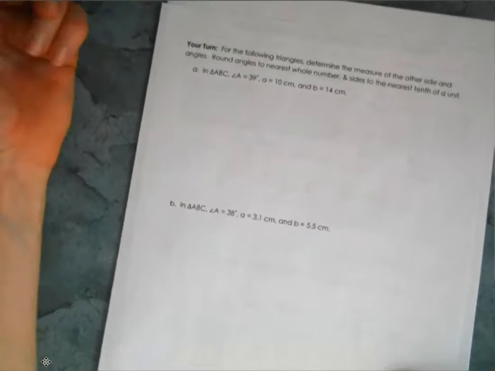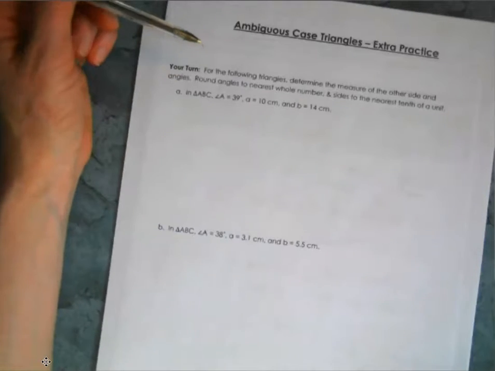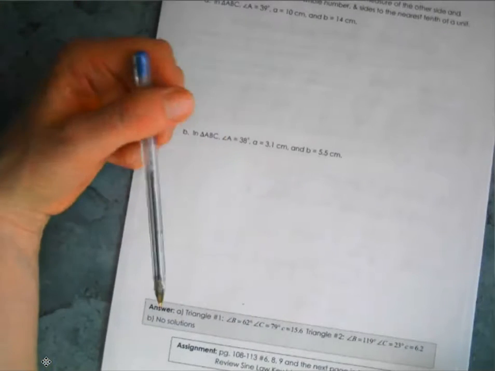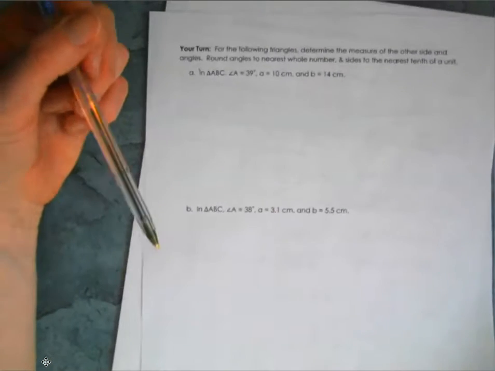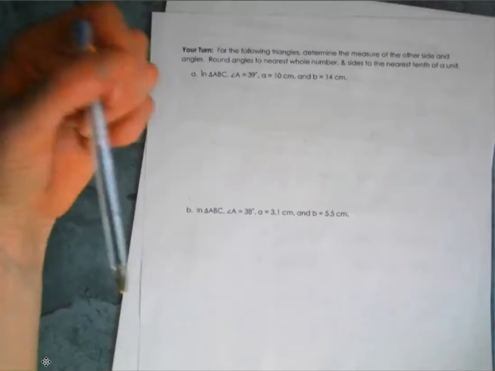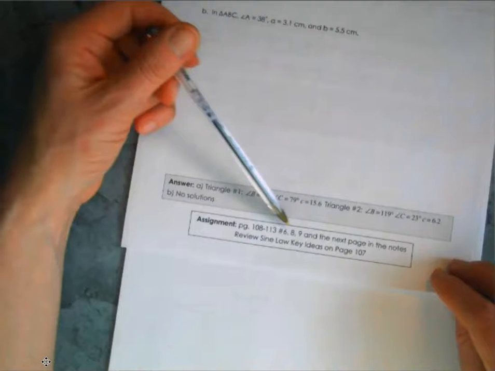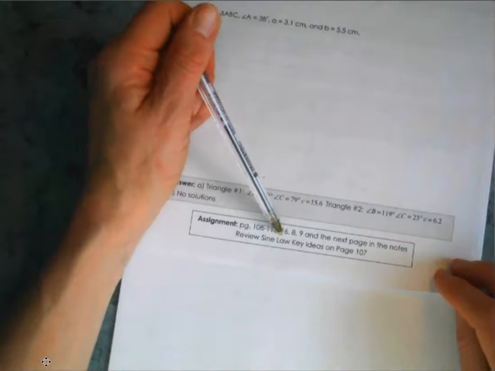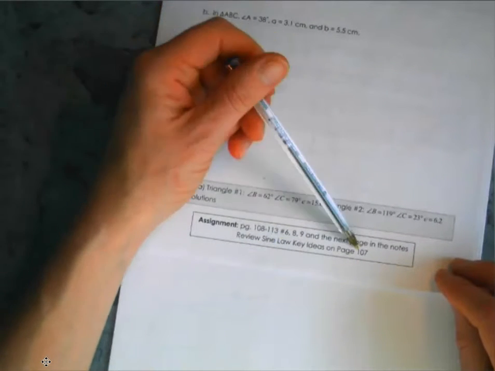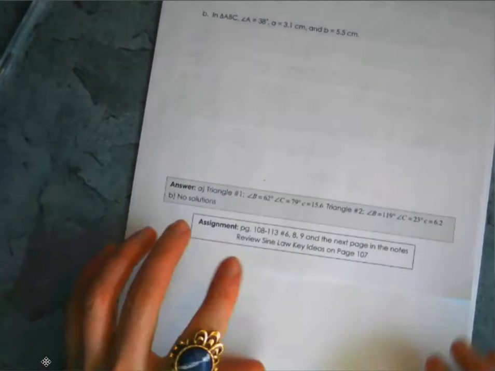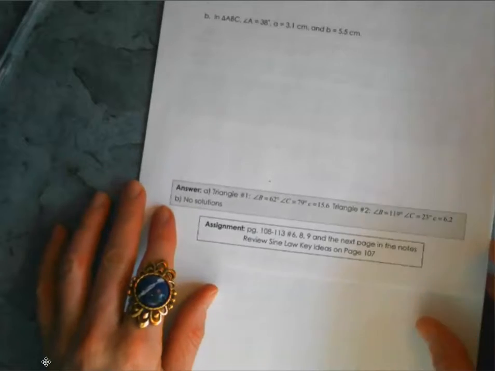So if you pause the video and you did that one on your own, good for you. There's a chance for you to do another one on your own. 2 possible triangles there. And of course the answers are down here below. Maybe don't look ahead of time because it'll help you to figure out how many triangles you should be doing. And then there's an assignment here at the bottom as well. I did mention you can always review the Sine Law key ideas on page 107, but just be aware that they're going to have some slightly different methods for the ambiguous case. So if that throws you off, don't worry about it at all.